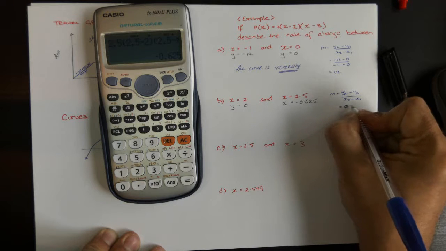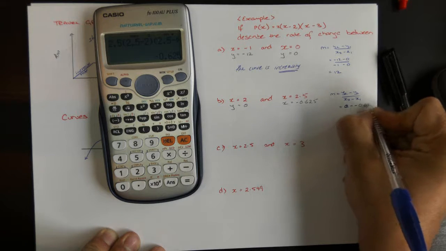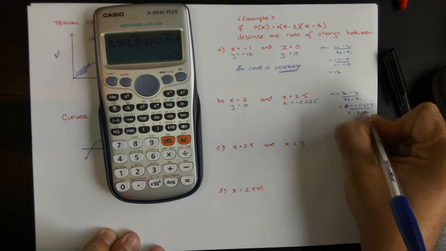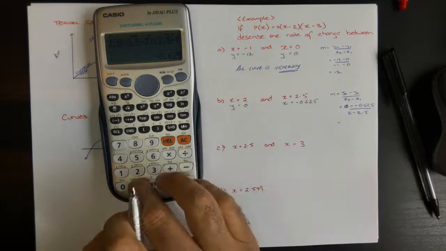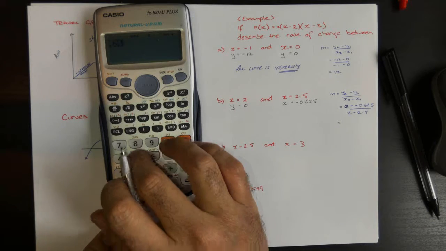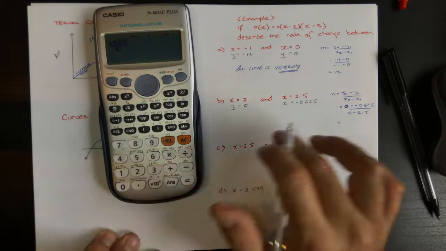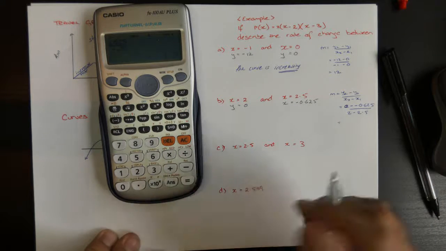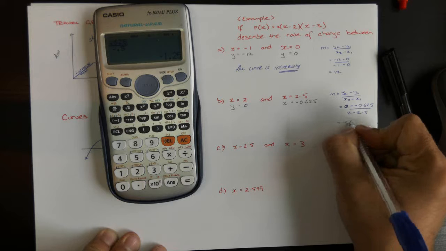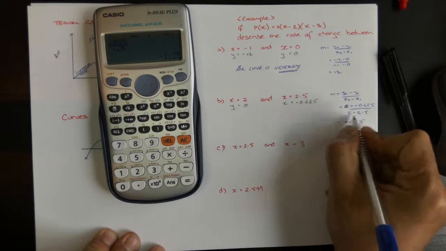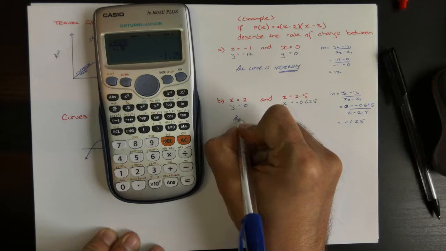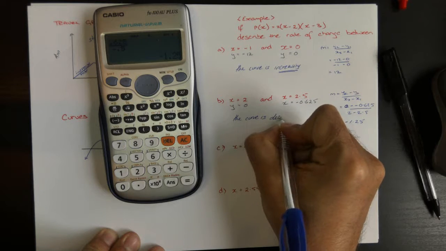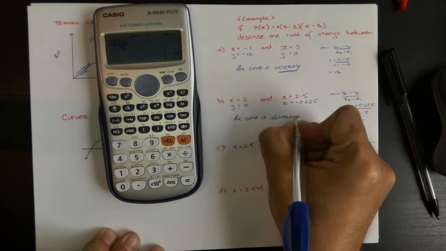So 0 minus -0.625 and 2 minus 2.5. So it's going to be 0.625 over -0.5 gives me -1.25. So, as a negative value, the curve is decreasing between these 2 points.